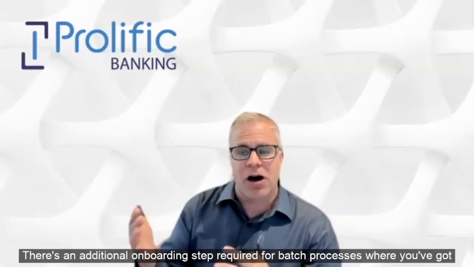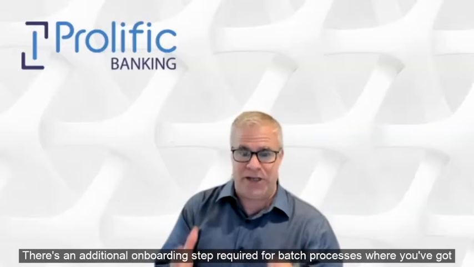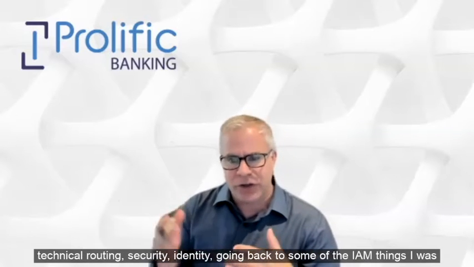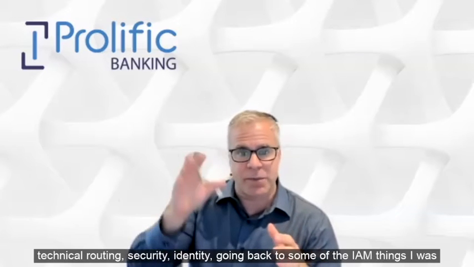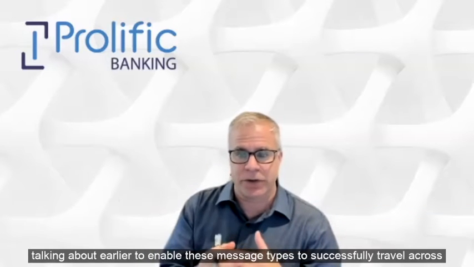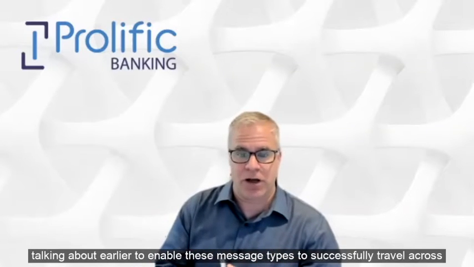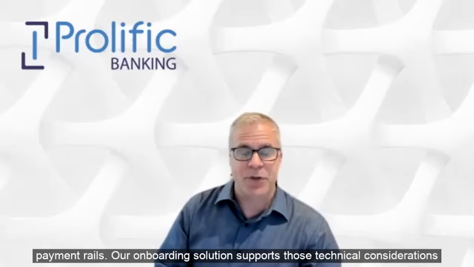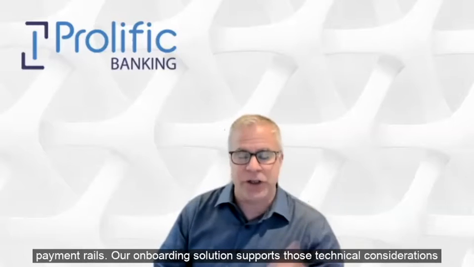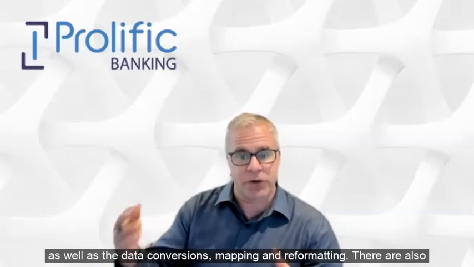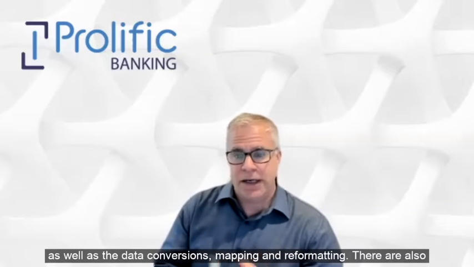There's an additional onboarding step required for batch processes, where you've got technical routing, security, and identity, going back to some of the IAM things I was talking about earlier, to enable these message types to successfully travel across payment rails. Our onboarding solution, of course, supports those technical considerations as well as the data conversions, mapping, and reformatting.